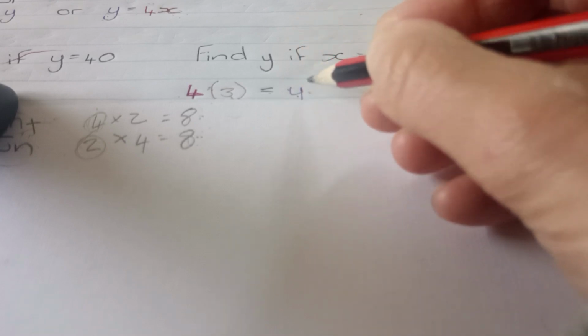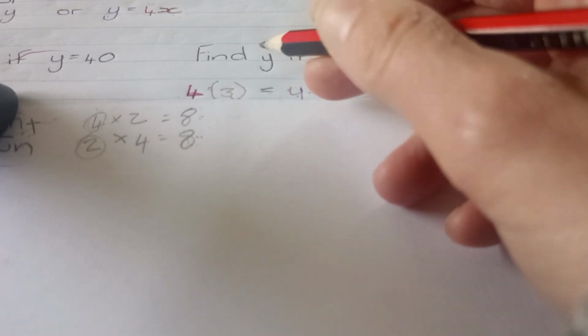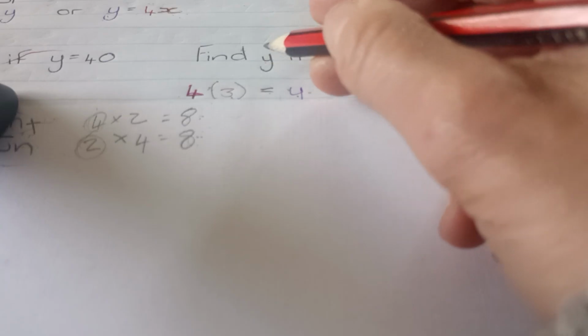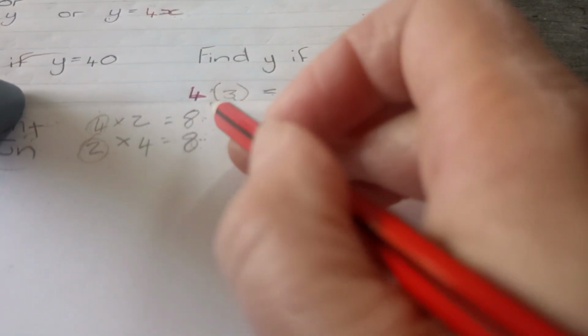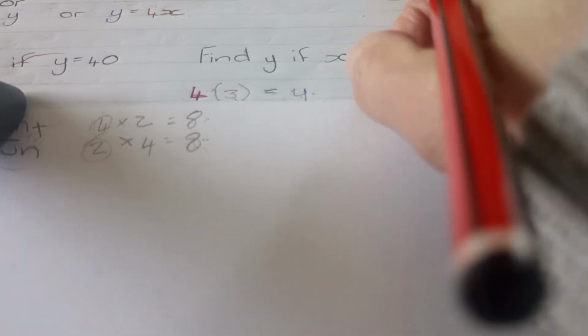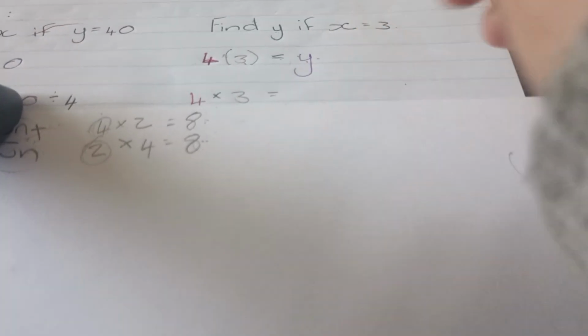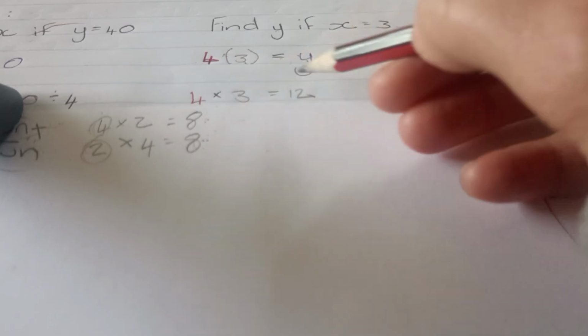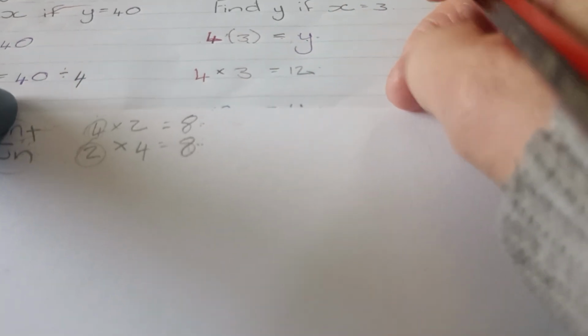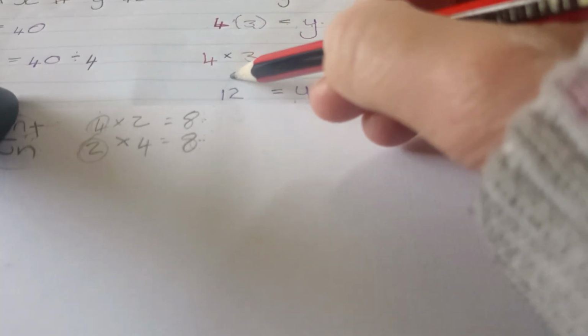Y we don't have. We're still trying to figure out y. They want us to find the answer for y. So a basic times table is 4 times 3, and it is 12. So we know that y equals 12.